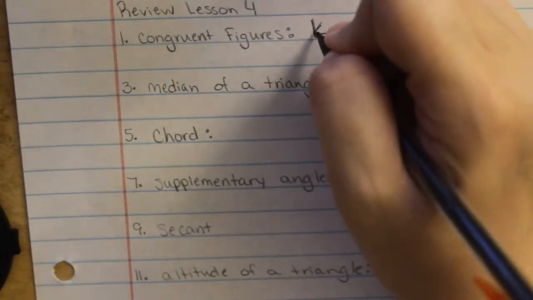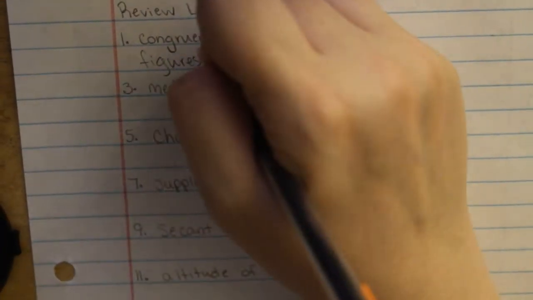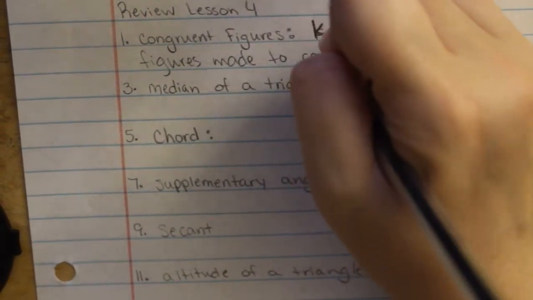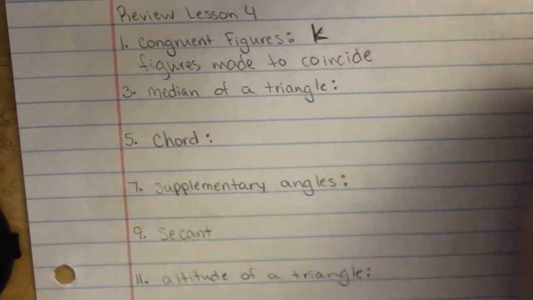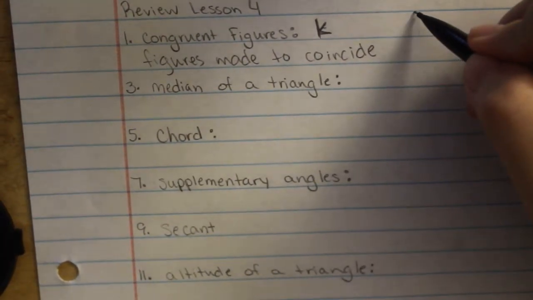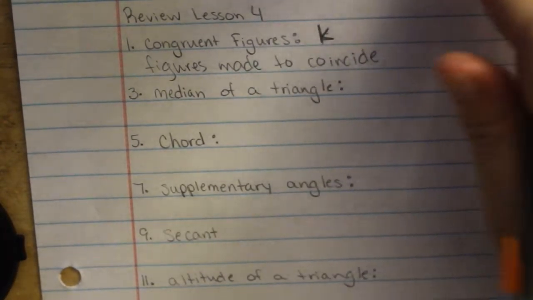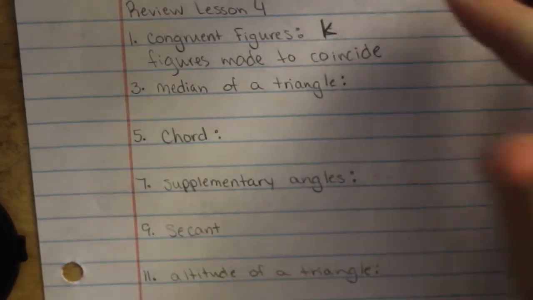So we are actually just going to put K, figures made to coincide. Because what congruent means is that they can be lined up. If I were to draw a circle and a circle, I could literally place them over top of each other. They would be considered to be congruent. Their sides would line up.